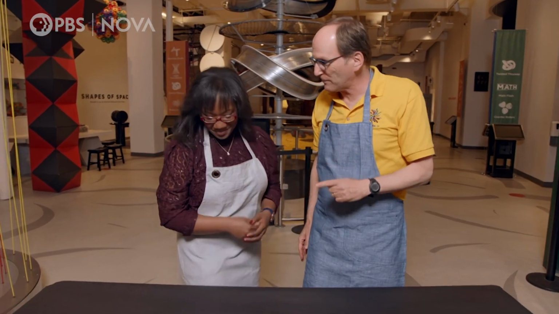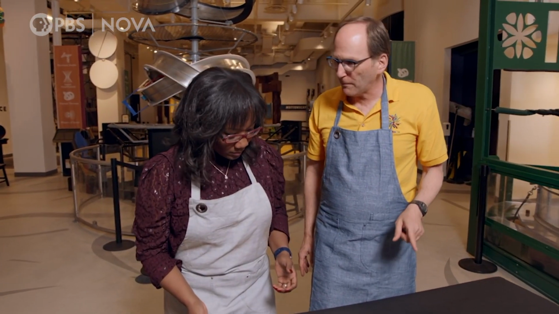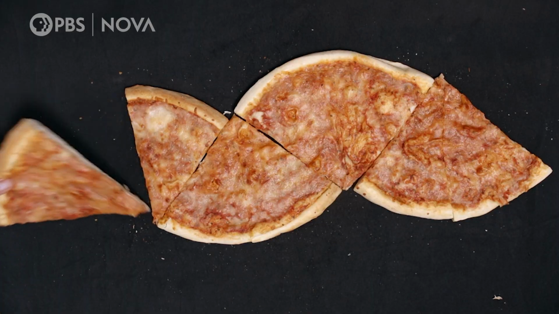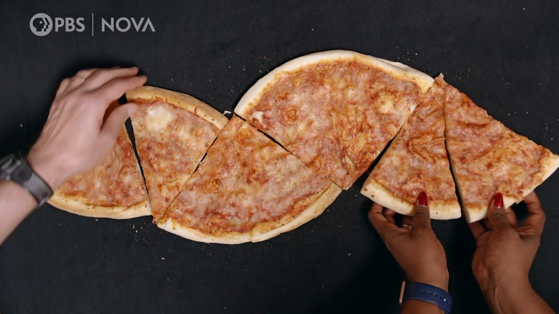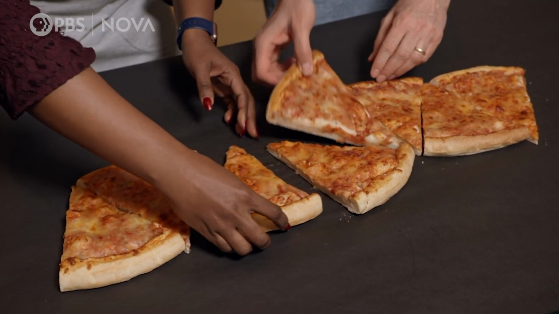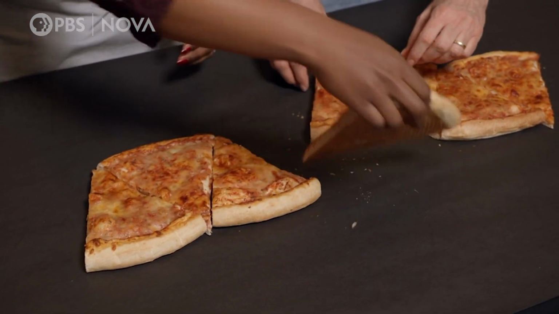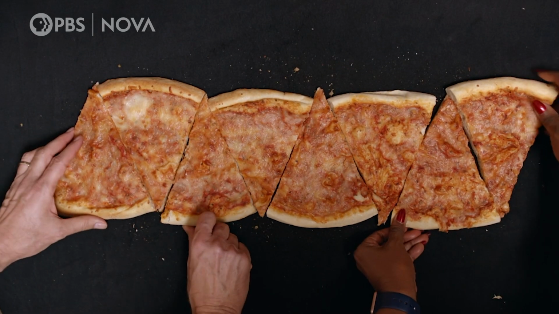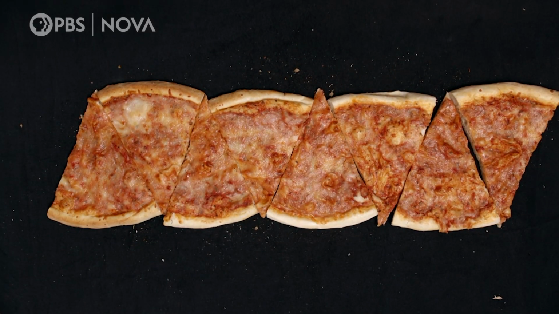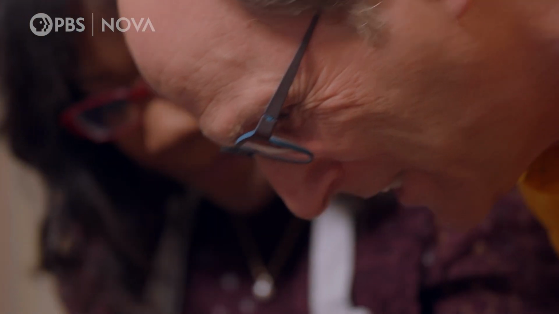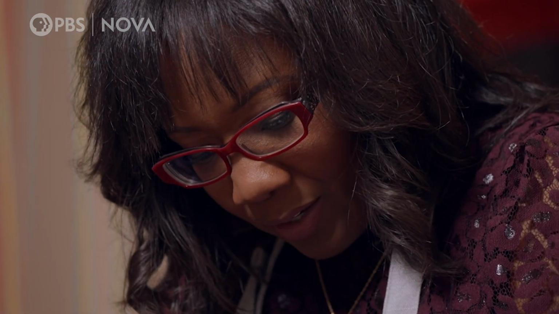Let's rearrange them. Same trick, alternating point up and point down. So 1 up and 1 down, and 1 up and 1 down. There. That is looking a lot better. What do you think? Is that a rectangle? It's not quite a rectangle, but it's getting closer.